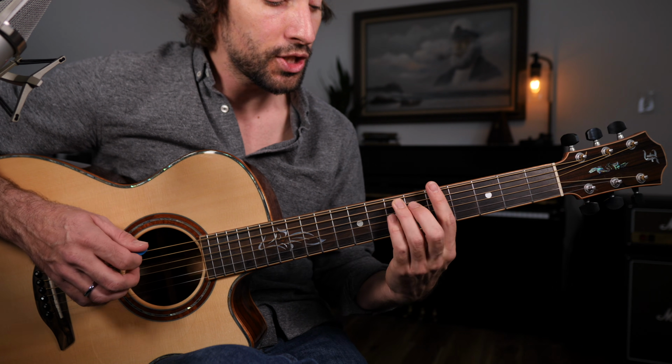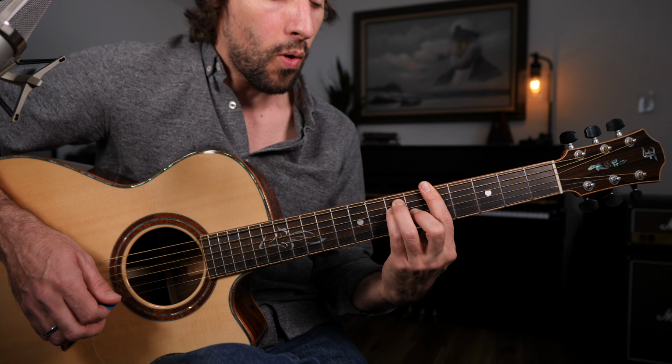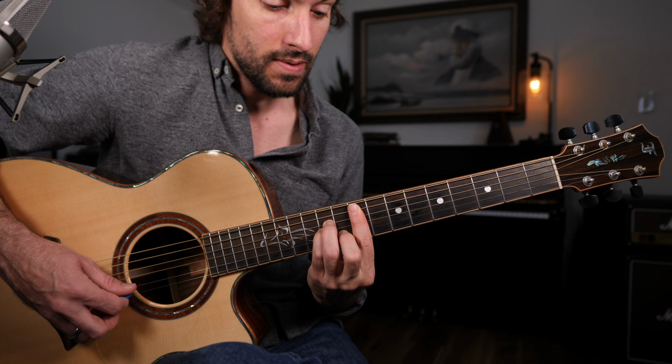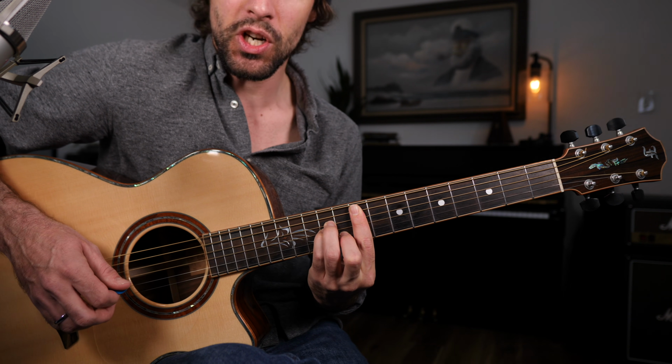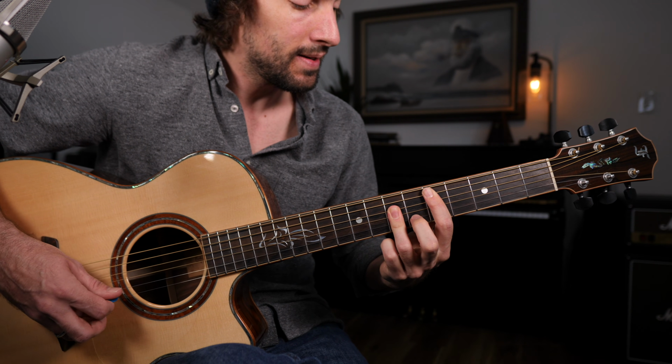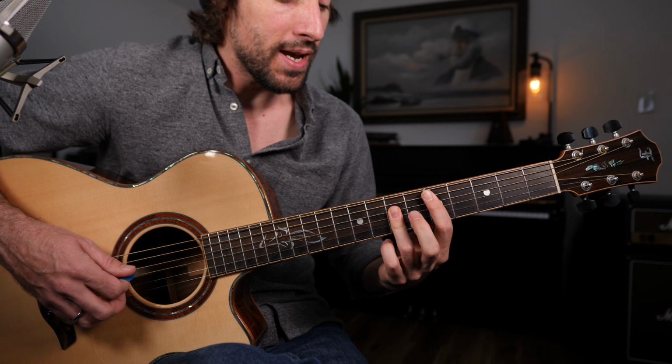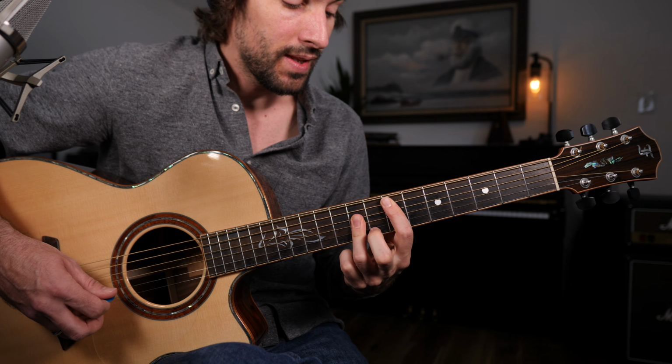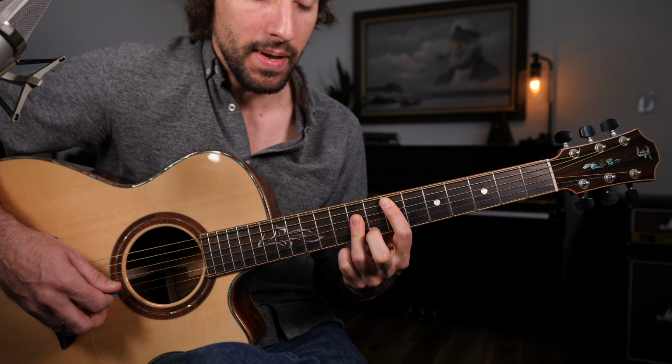Alright, apply your chord shapes. The major 1, A major. The minor 6 chord, F sharp minor. Right, the 4-chord D major and the 5-chord E major.